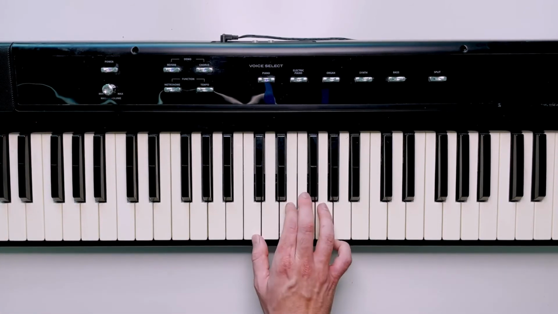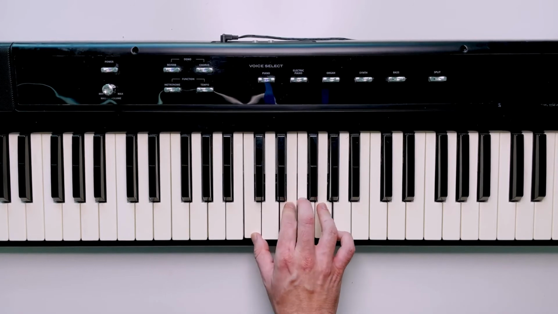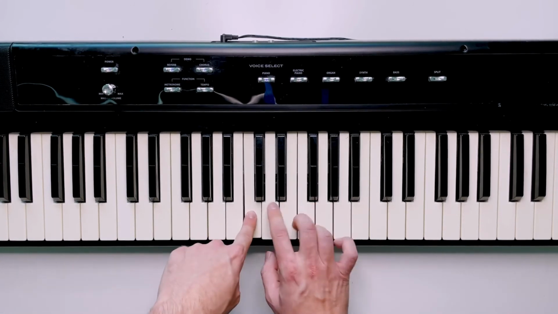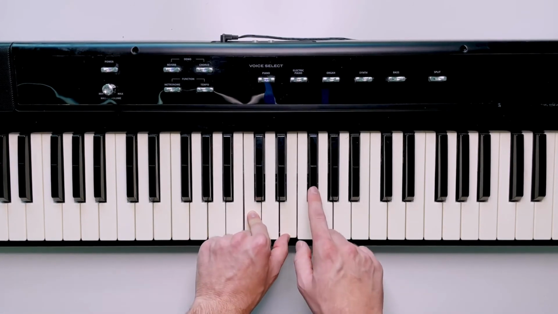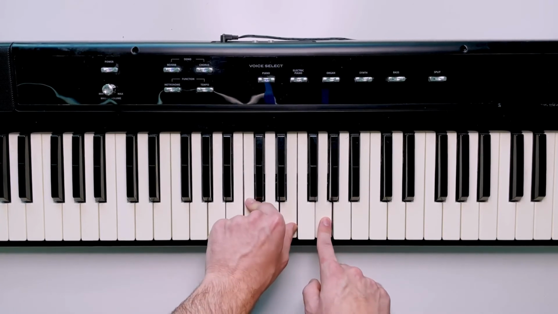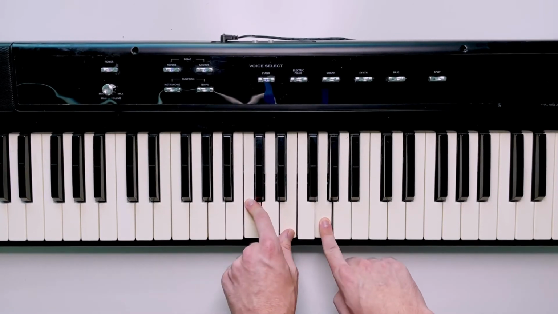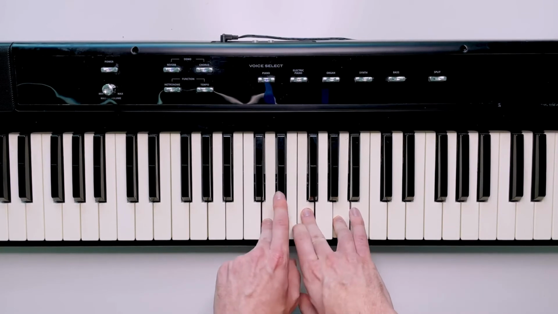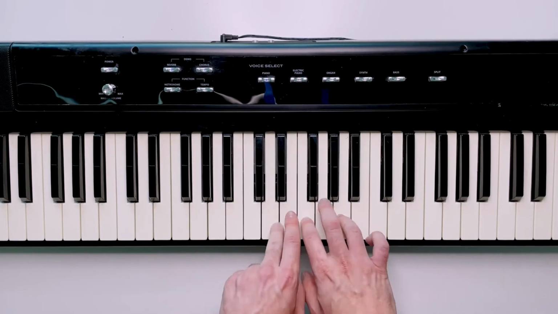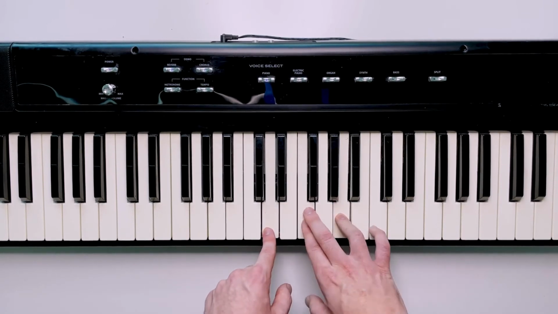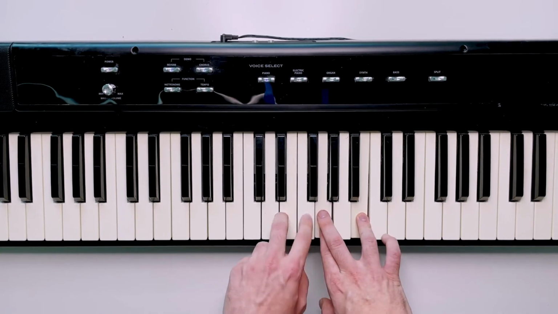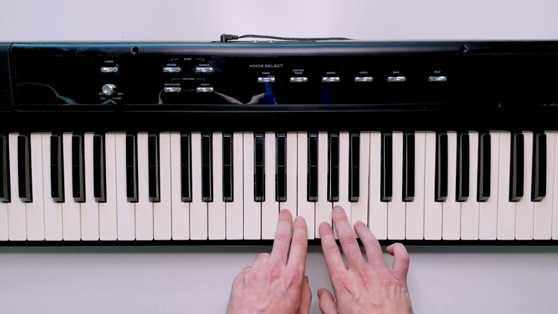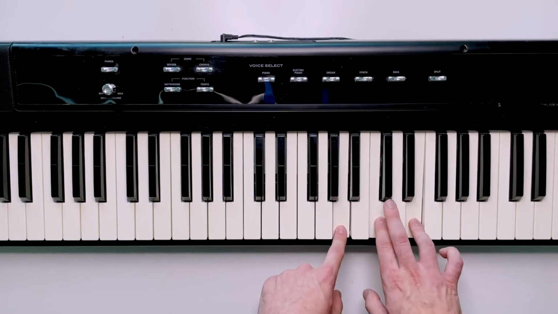So in the case of C, the 1 chord is major, and we can check that using our formula. We have C, 1, 2, 3, 4, 1, 2, 3. So 4 then 3 is major. We said the 2 chord is minor. Let's check it. 1, 2, 3, 1, 2, 3, 4. So that's a D minor chord. E minor chord. 1, 2, 3, 1, 2, 3, 4. F major, G major, A minor.